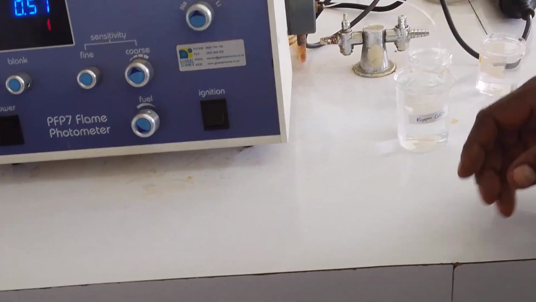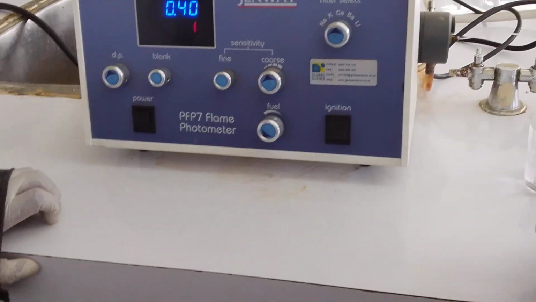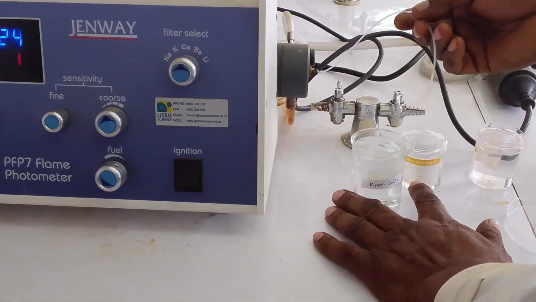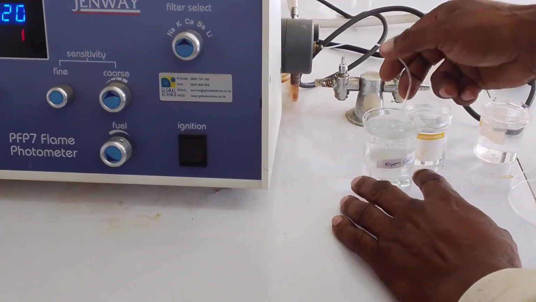Okay, we are there now. Now you take the capillary tube out from the distilled water into the sample.